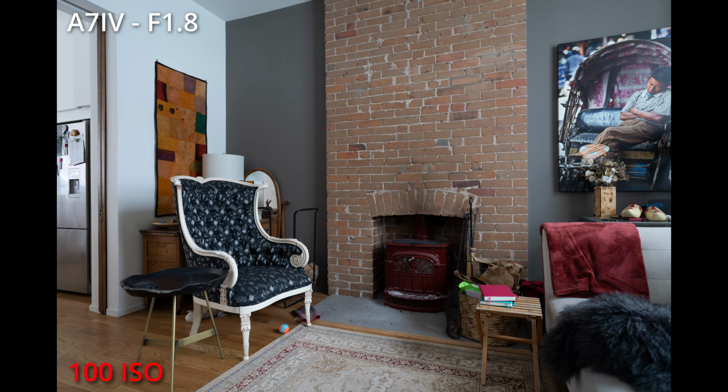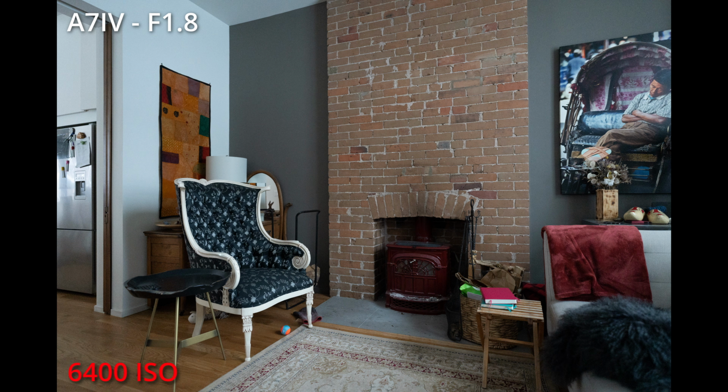Finally, I just want to say one last thing about image noise in general. If you look at this first image, it's the Sony A7IV at f1.8, 100 ISO. Everything looks great. It's just a snapshot really, but overall the colors look good. There's no grain, it just looks good. And then if you switch over to 6400 ISO, it still looks fine. It's not exactly the same, doesn't matter. You can always process it to make it look exactly the same. But when it comes right down to it, there isn't a huge amount of difference.